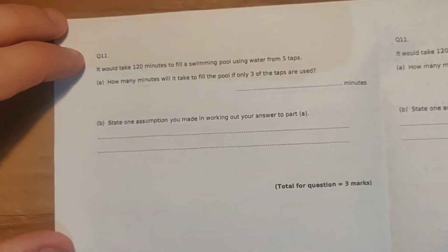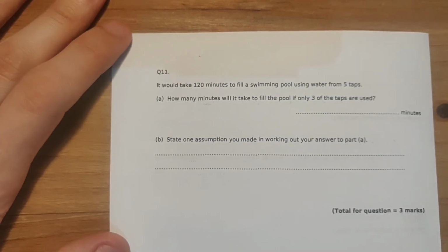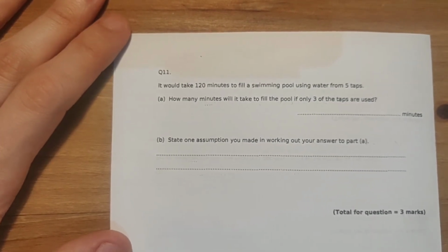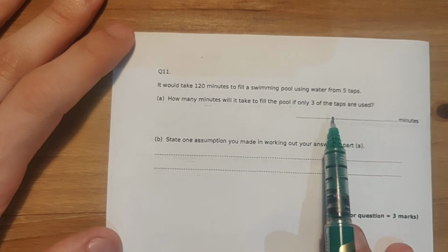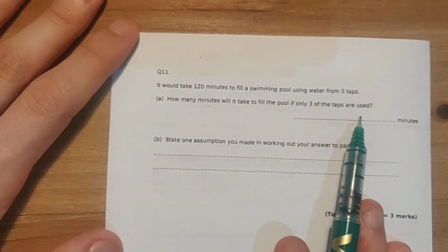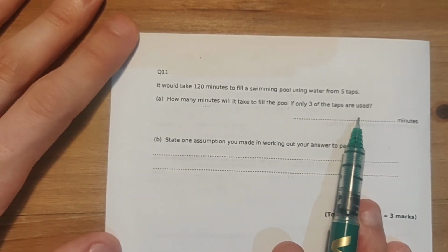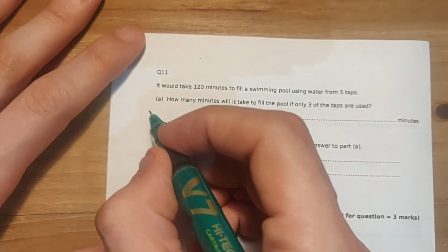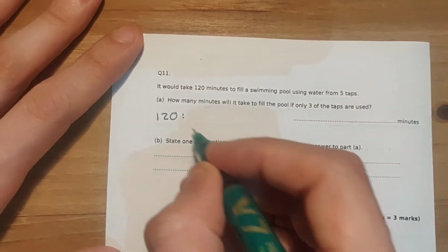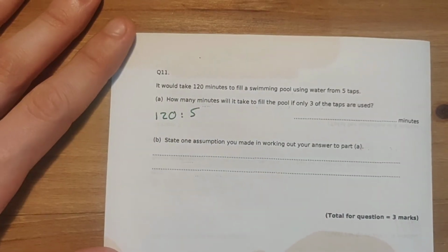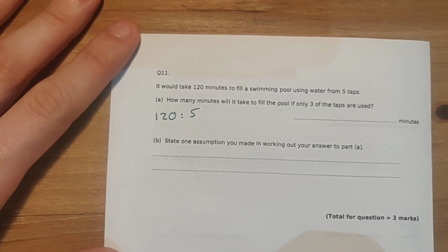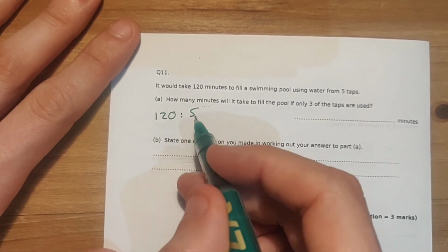Right, one more to have a go at, which is question 11. Okay, question 11. It says it would take 120 minutes to fill a swimming pool using water from 5 taps. How many minutes will it take to fill a pool if only 3 of the taps are used? Okay, so we're filling something up. I want to say that 120 using 5 taps. Okay, 120 minutes.